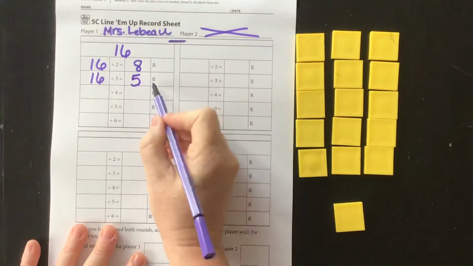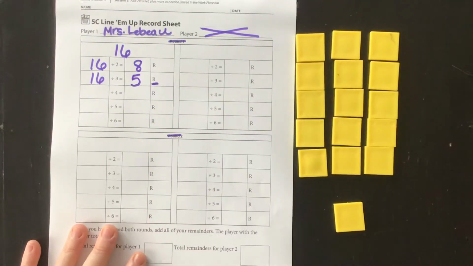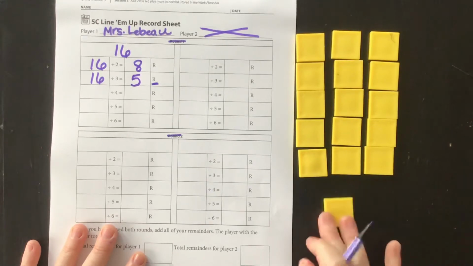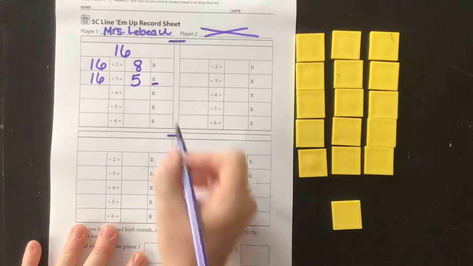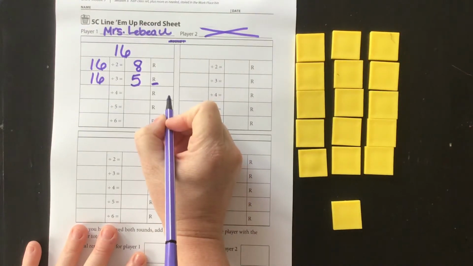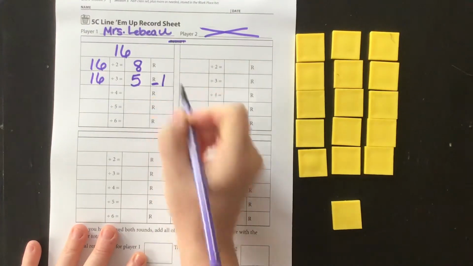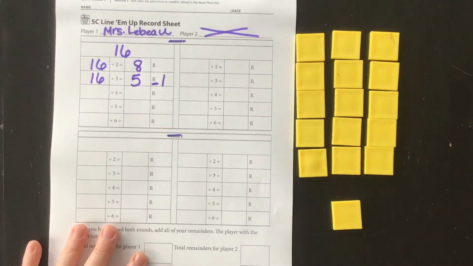And this R here stands for remainder. So the remainder means how many are left over that didn't fit into the equal groups. How many are there, boys and girls? Yep, you guessed it. There's one remaining or one left over.